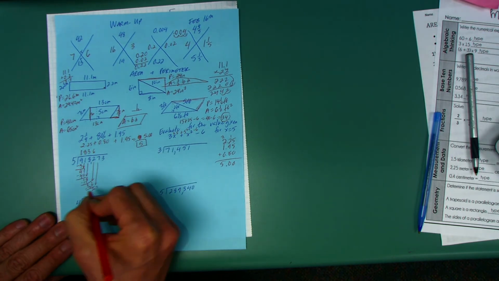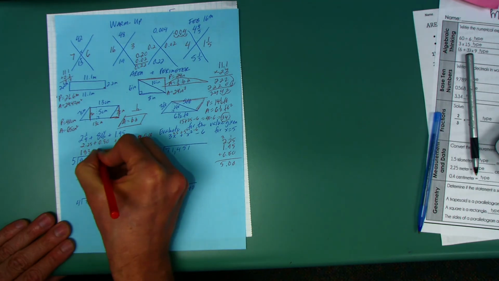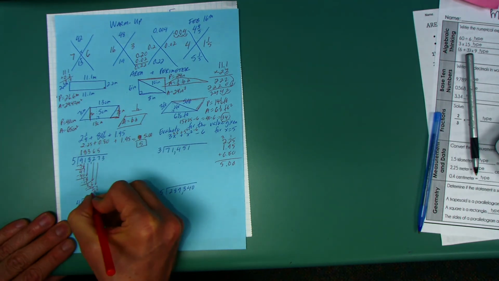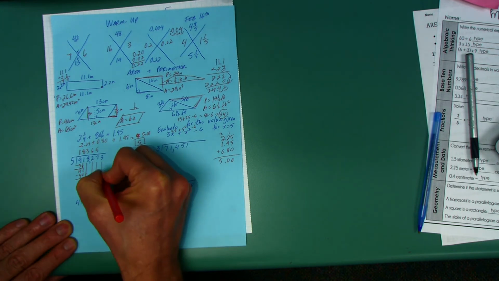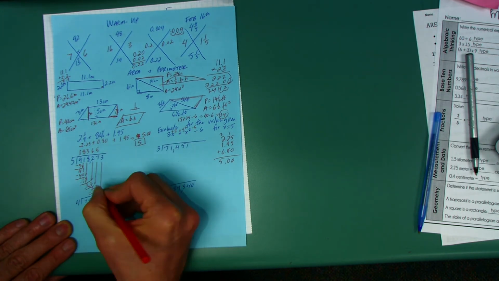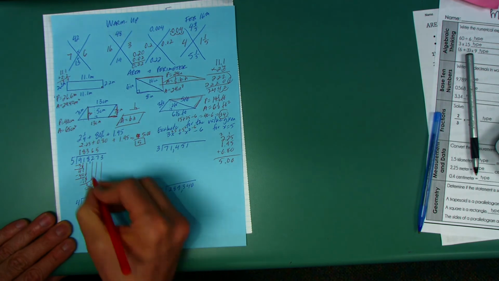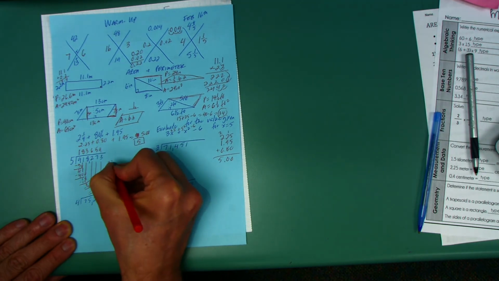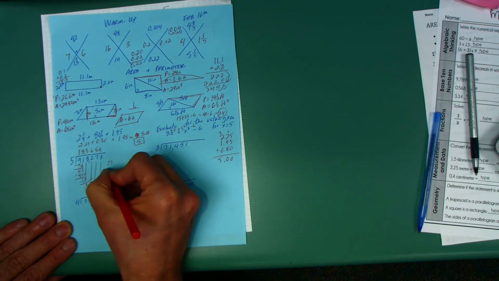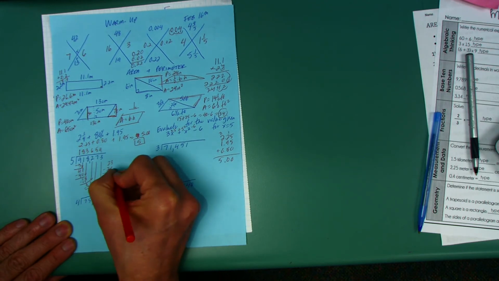Okay. Now, how many times does 5 fit into 27? Well, 5 times 5 is 25. I subtract. What do I do? Bring down the next number, right? How many times does 5 fit into 23? 4 times. I'm going to move this 23 up here because that's the last one. 4 times 5 is 20.